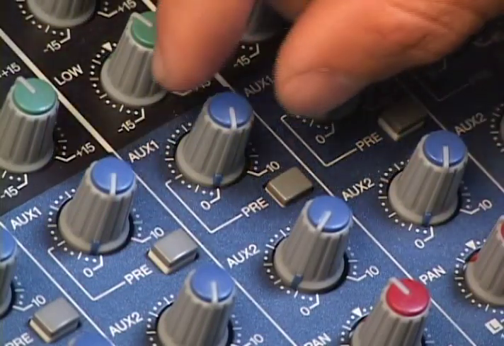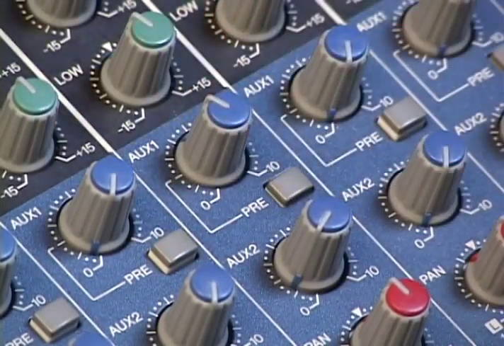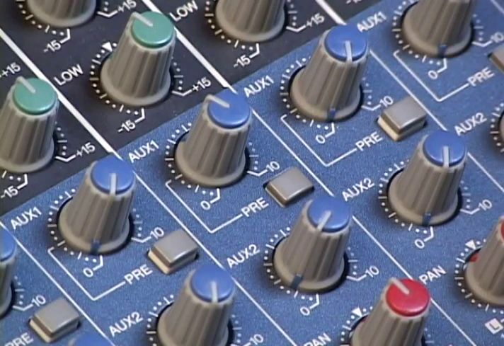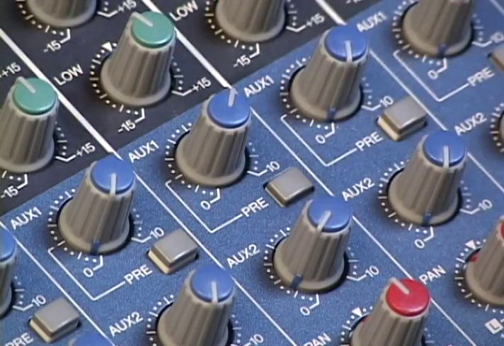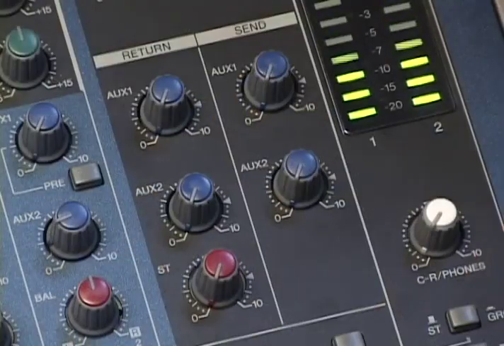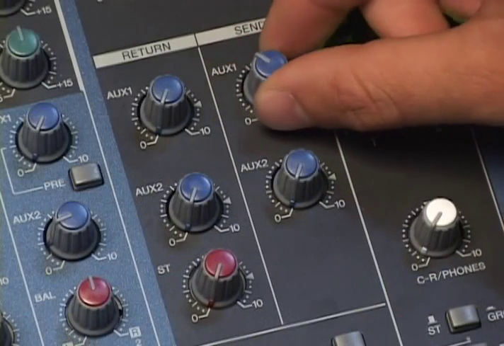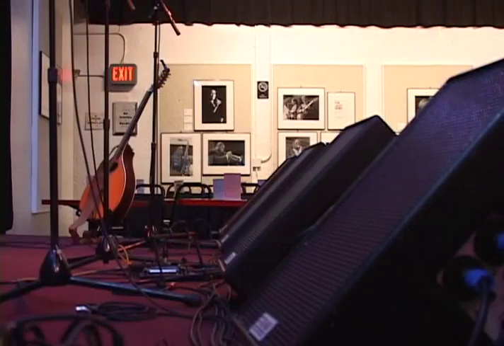On each channel you control the level going into the monitor mix using the aux 1 control on its strip. Need more guitar in the monitors? OK, raise the level of the guitar channel's aux 1 knob. Meanwhile, on the master side, the aux 1 send control governs the overall level of the entire monitor mix going out to your monitor amp and speakers.